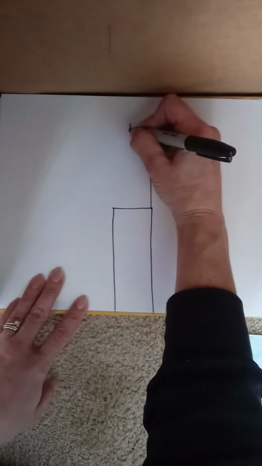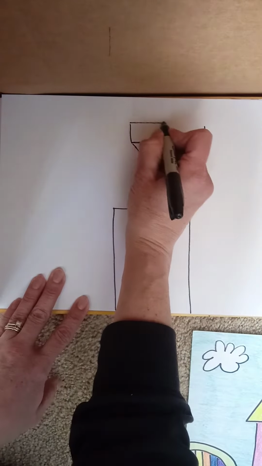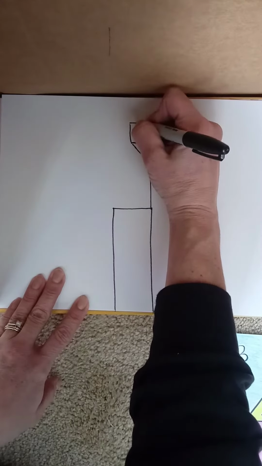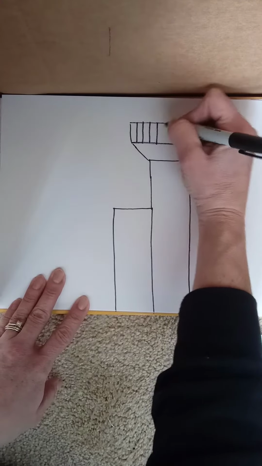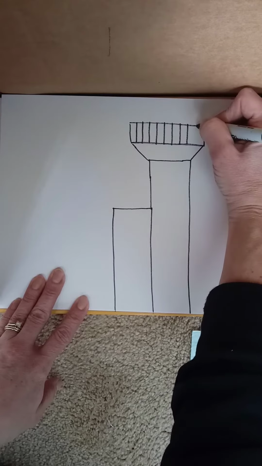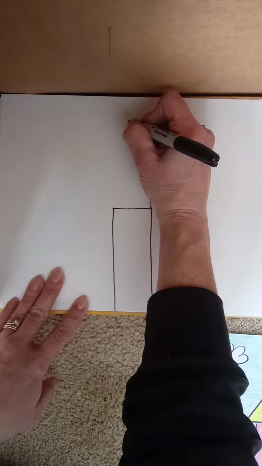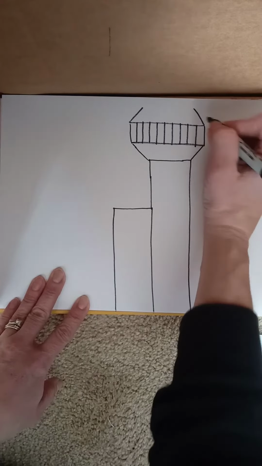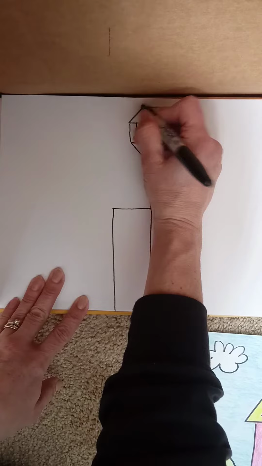And then I'm going to make a rectangle on top of that. And then connect those two horizontal lines with some vertical lines. And then that gives me more rectangles. And I'm going to finish that building top off with another trapezoid. Two lines slanting in, and then connecting them across the top.